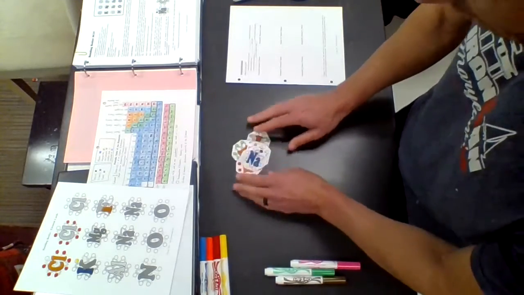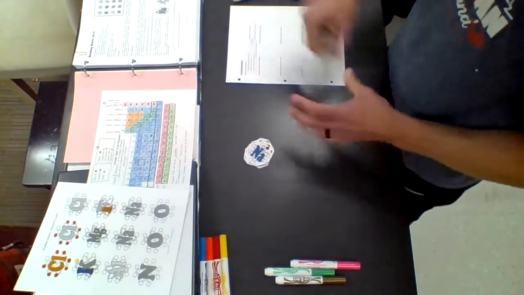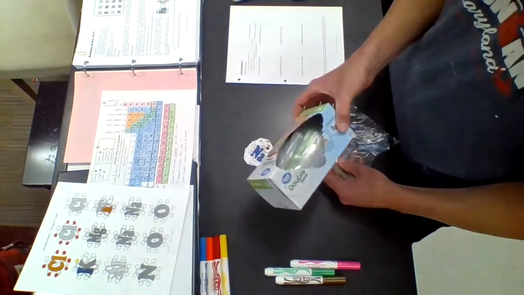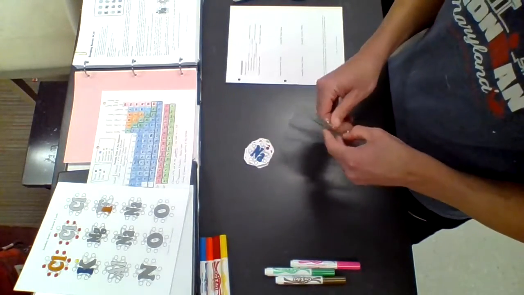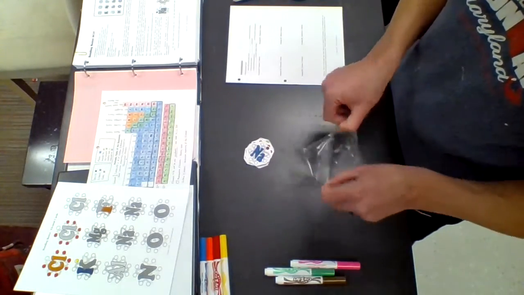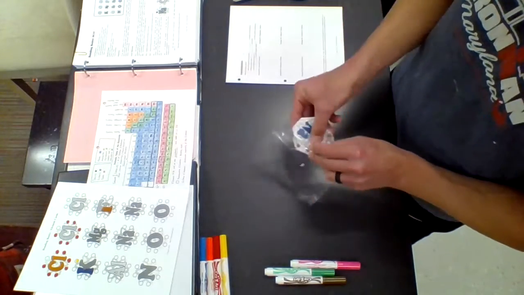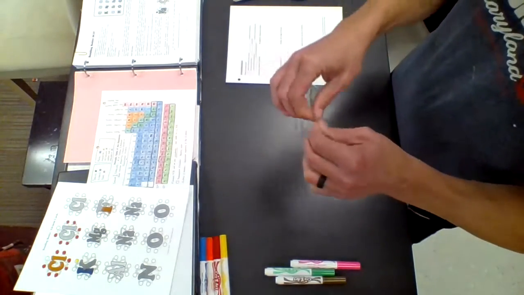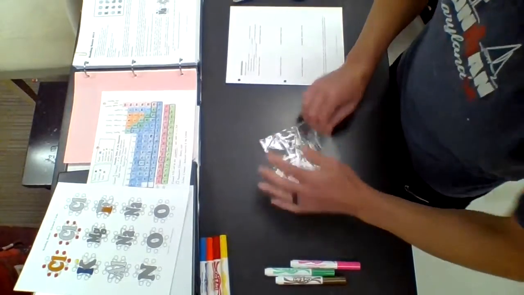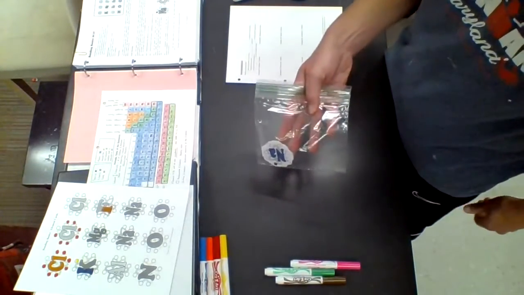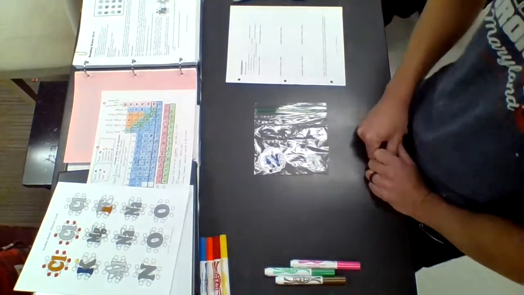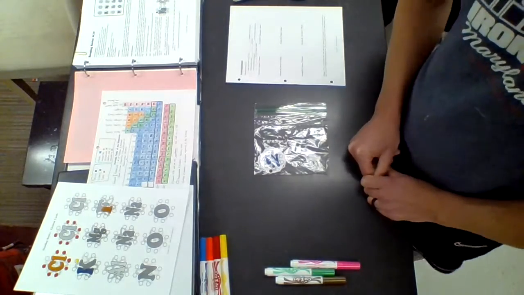Whenever I'm done with my cards, I want to be able to keep them without losing them. I have a box of sandwich bags, Ziploc bags. I can take all of my cards and put them in these Ziploc bags so I do not lose them. There we go. And I can keep that in my folder. All right, guys, that is the lesson for the element cards.